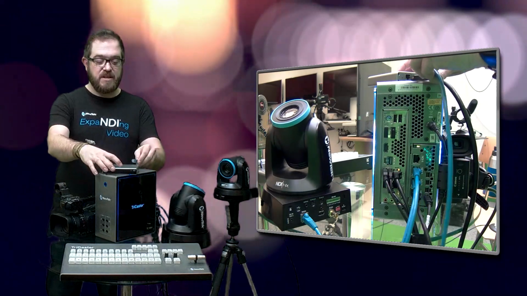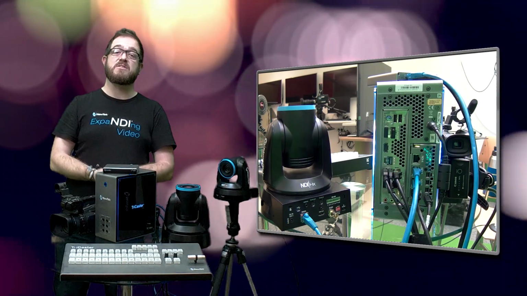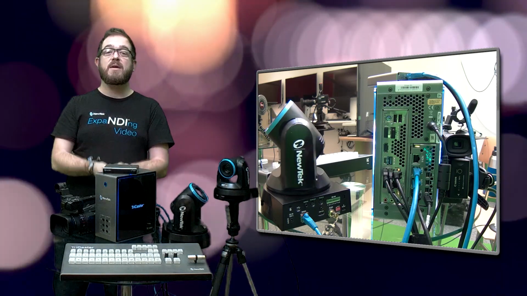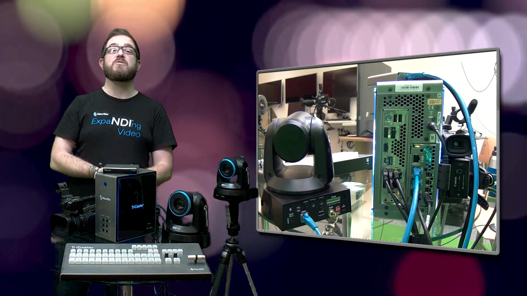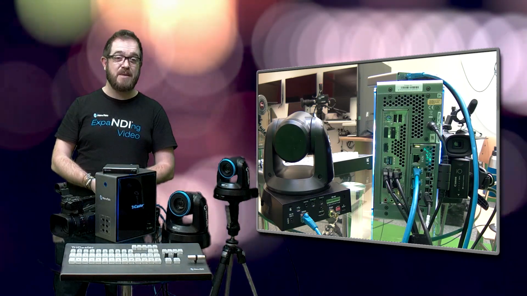Now, these Mini converters are not used only just for cameras, but they could be used for guest presenters' own laptops as meeting room plug-in points. They'll even work with games consoles for esports capture applications, as long as you have HDCP disabled.